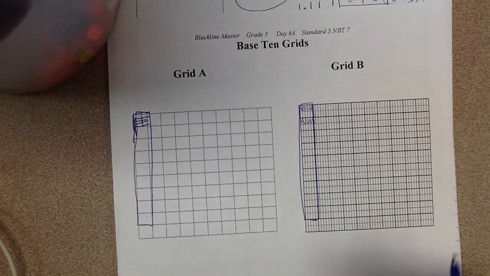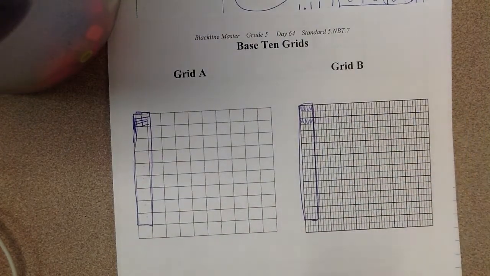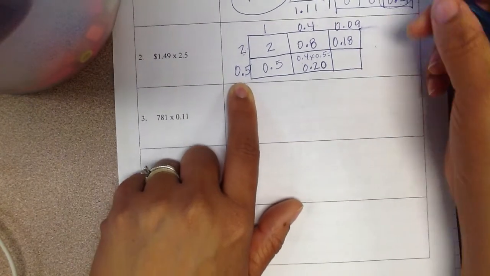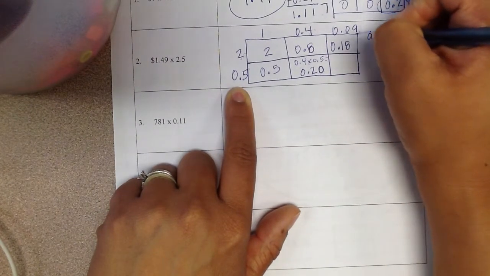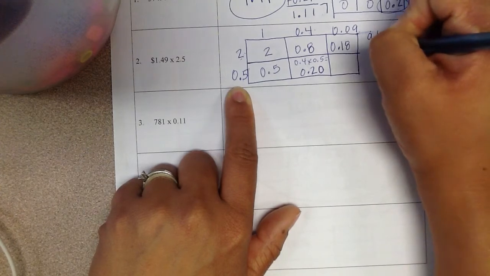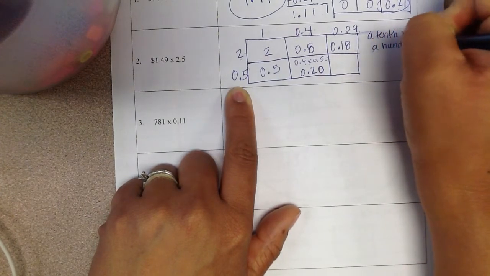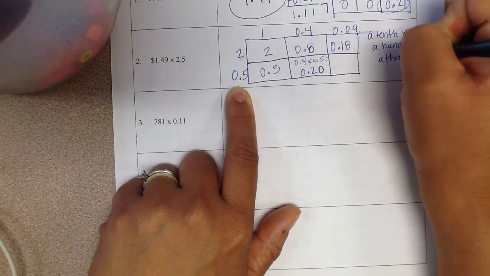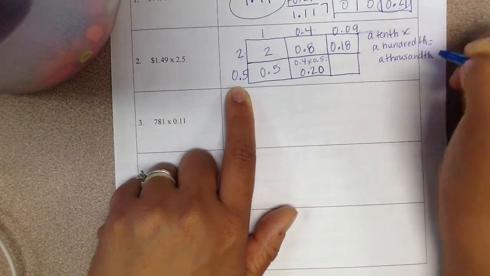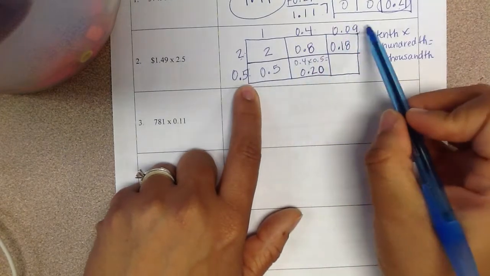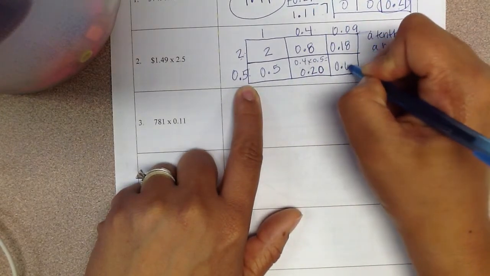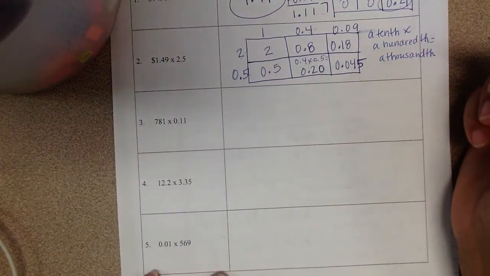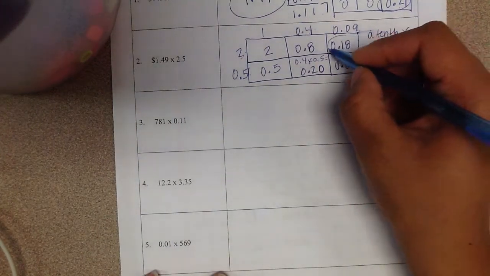So I end up with what you would call thousandths. These little pieces are thousandths. So when I multiply a tenth by a hundredth, I always get a thousandth. A tenth times a hundredth always equals a thousandth. So I'm going to that third place value on my place value chart. So 5 times 9 is 45, but I have to make it 45 thousandths. Okay? Then I would add my partial products together.